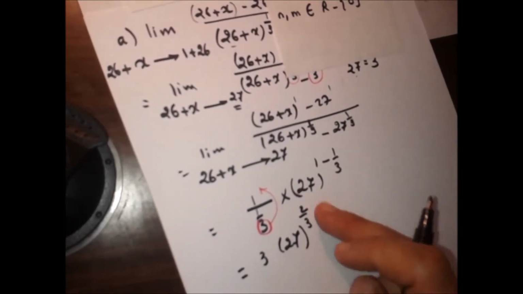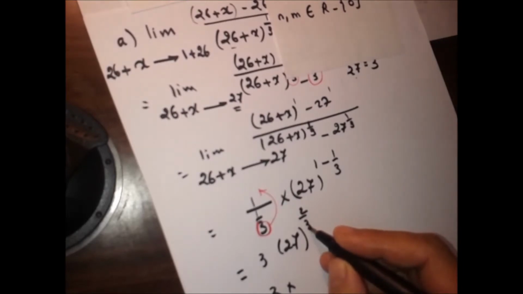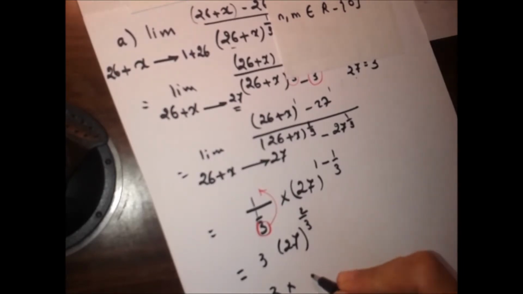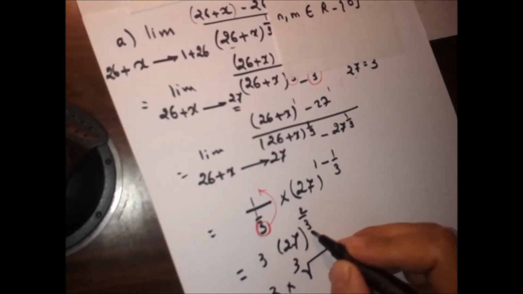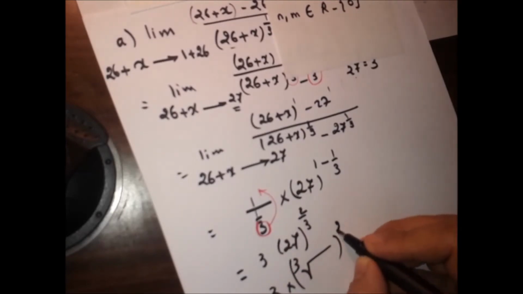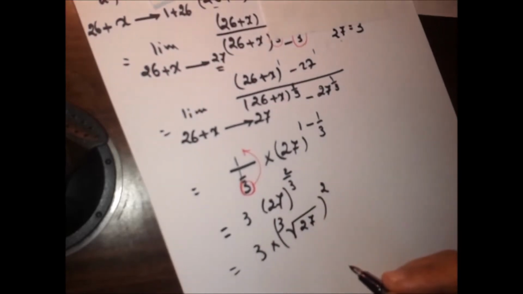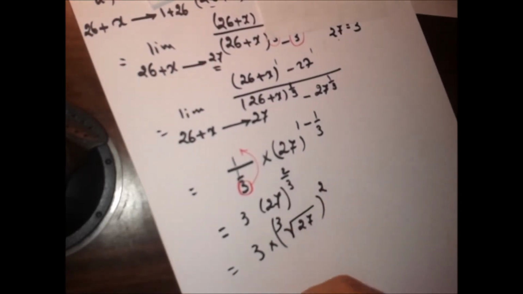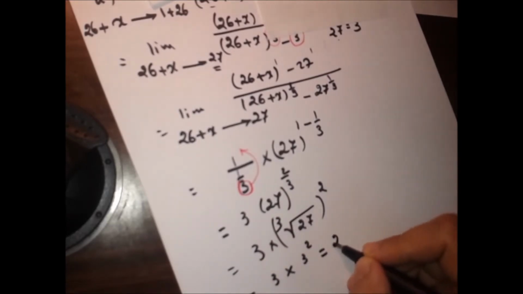Power of 2/3 means, so 3 times, if you have 3 in the denominator of the power, this means cubic root. Just change it into a cubic root and keep the square power. You can just keep it outside or put it inside. And down, inside we have 27. Cubic root of 27 is 3, and we have a square power, so 3 times 3 squared to be 9 times 3 to be 27.